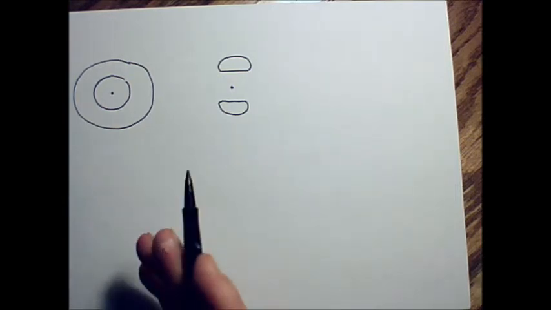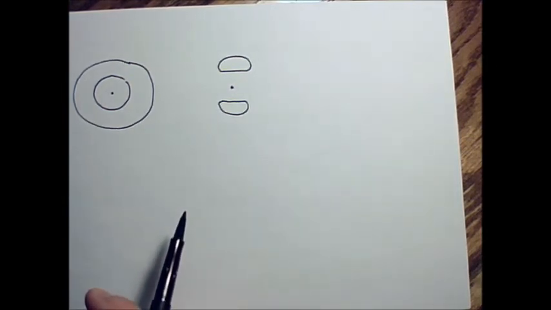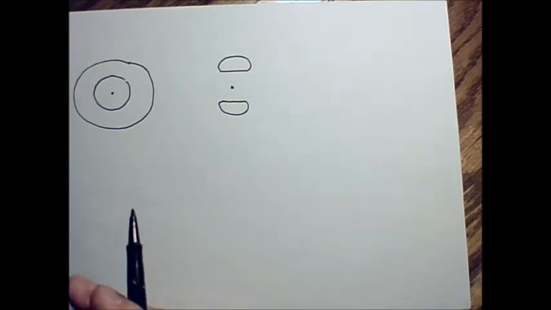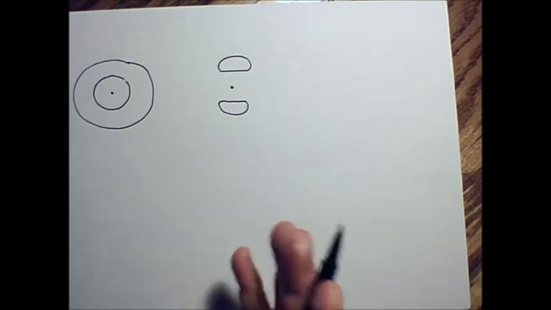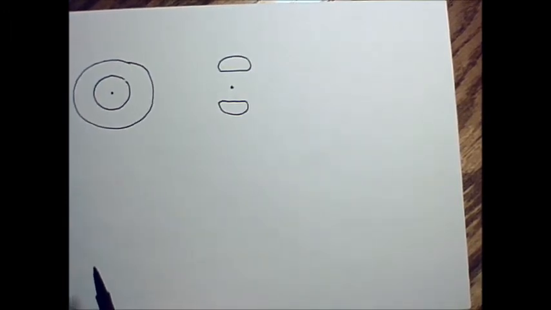And where does this come from? These are the p orbitals within the second, third, fourth, and so forth primary energy levels. Within the second, third, fourth, fifth, any of those levels past 1, there are p sublevels.